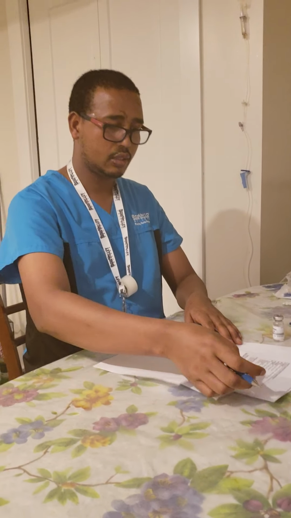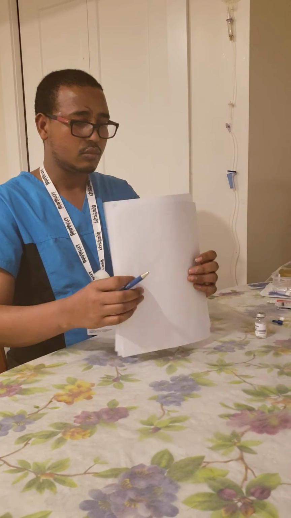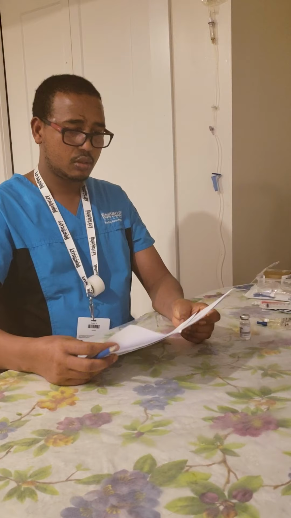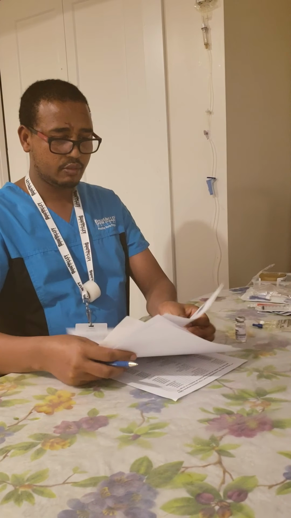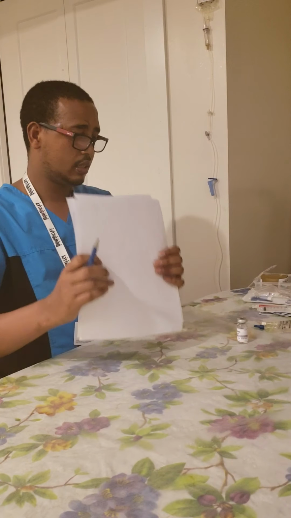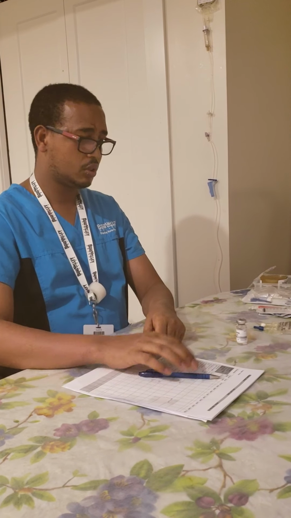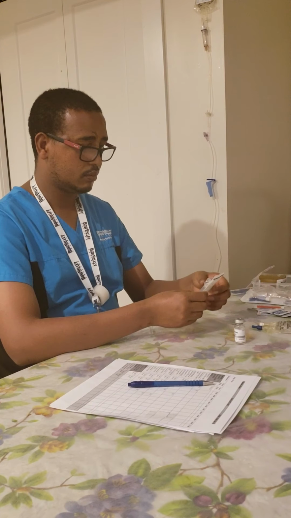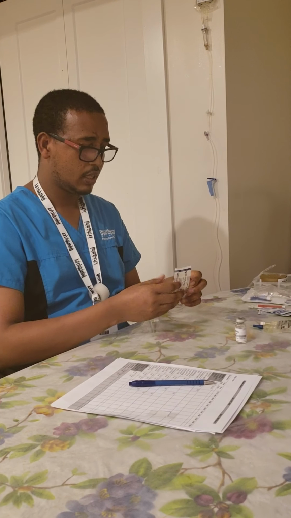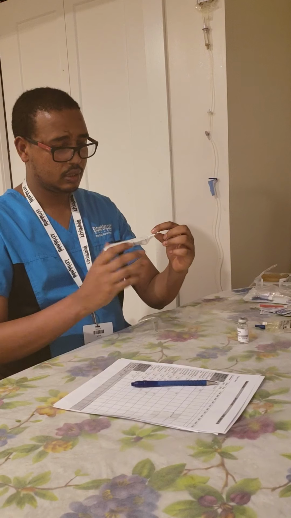Okay, so I have just gathered all that information. So the next step is I have done my first check. The next step is I'm going to withdraw my medication. This is my 3 ml.